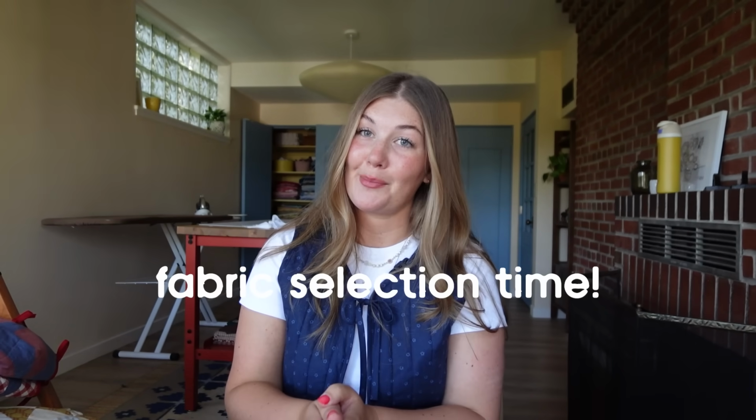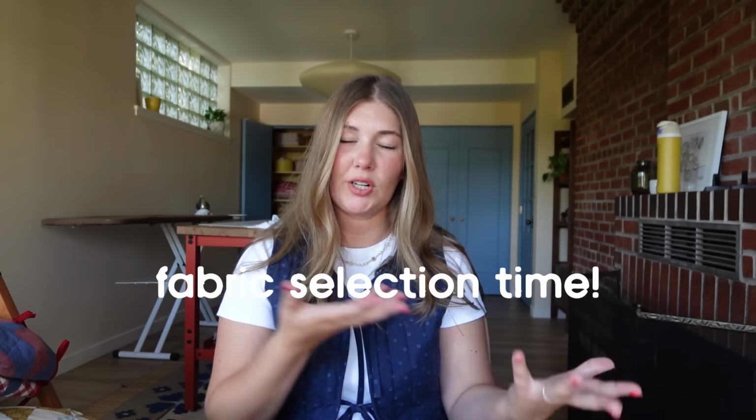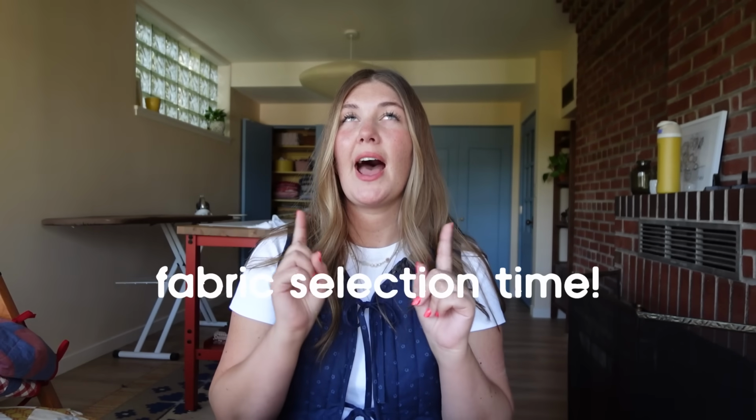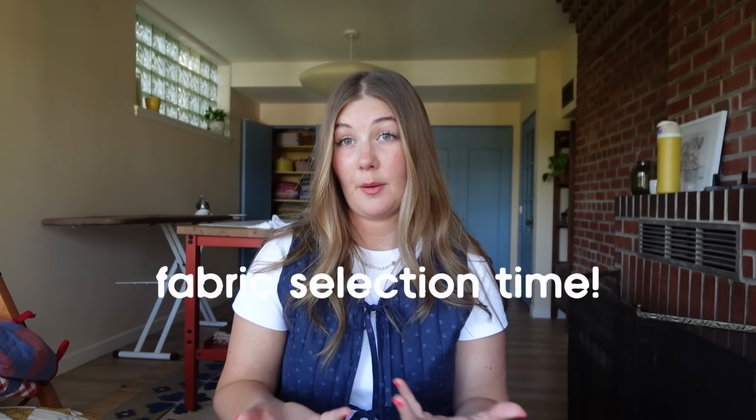We are down to the final bit, my very favorite and most exciting part, which is choosing your fabrics. We'll get to color and coordination and all that stuff in a little bit, but first, as far as just choosing the type of fabric you are using, the easiest thing you could work with is quilting cotton, which is a plain weave cotton that has a bit of structure to it, so it does hold a crease. It's very easy to work with, but it doesn't have a lot of drape to it.